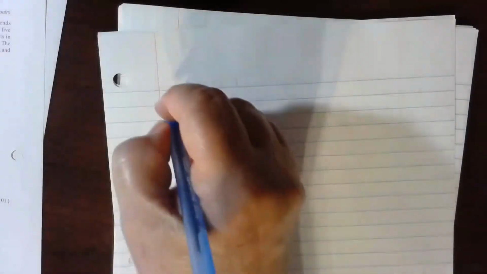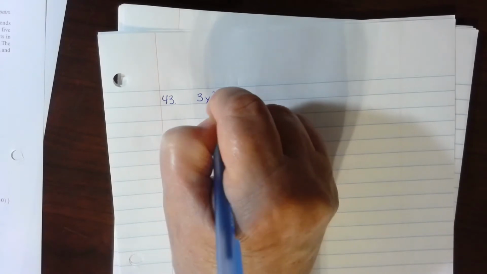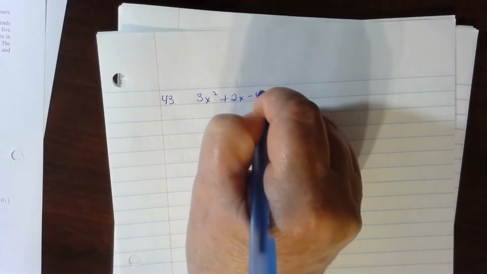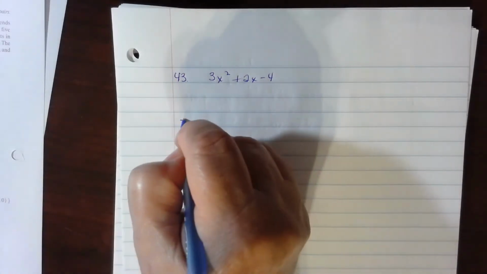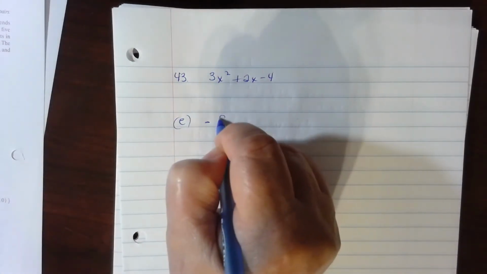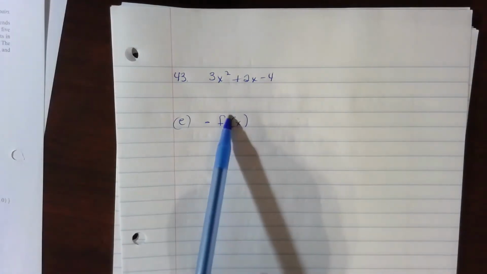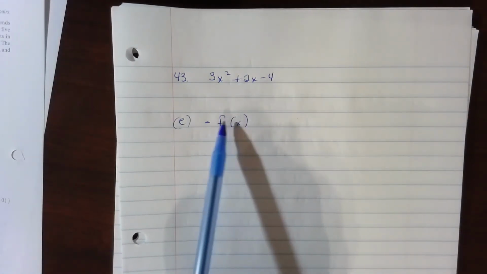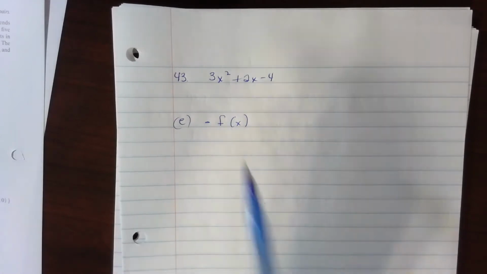All right, I'm still on number 43. And I'm on part F. No, I'm not. I'm on part E, which asks us to find negative f of x. This really is not evaluating a function. This is taking a function and multiplying it by negative 1.